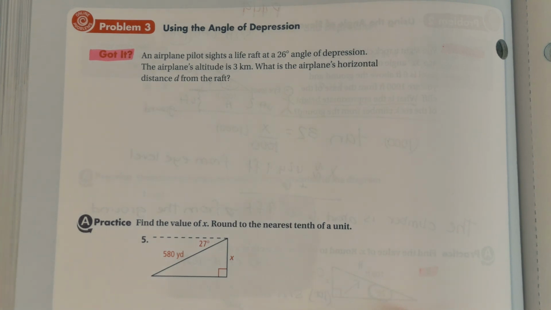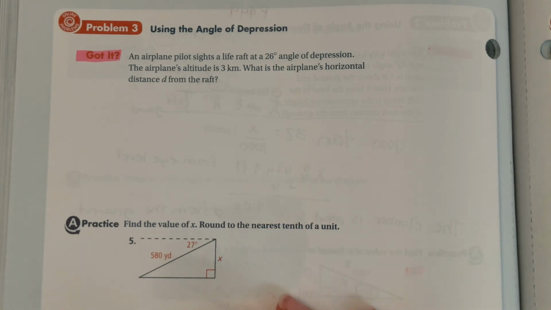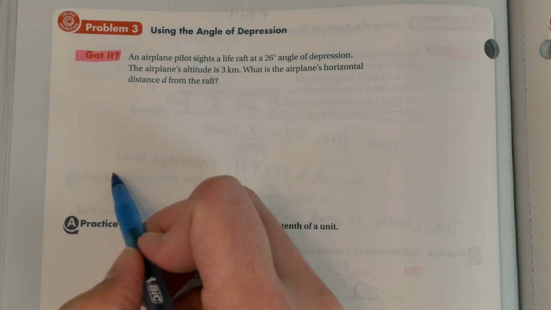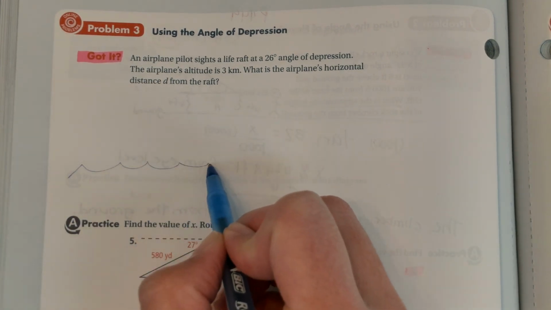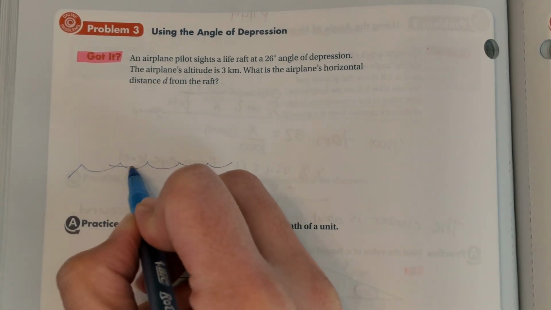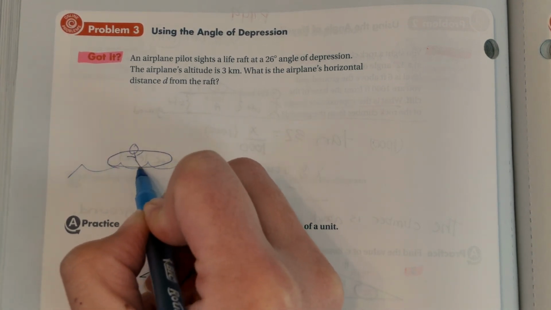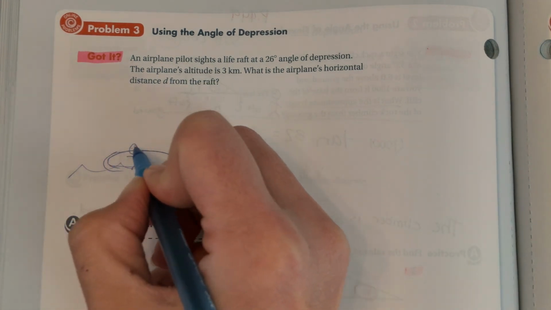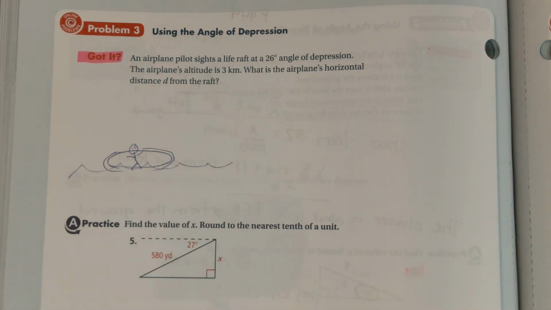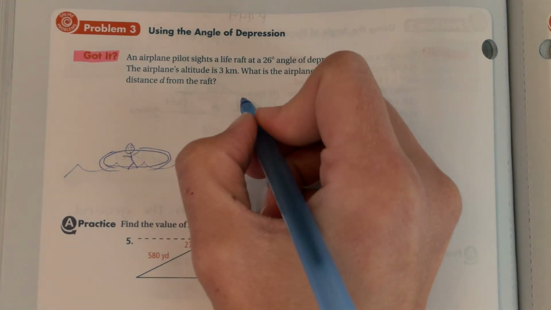This first one has to do with an airplane pilot who sights a life raft at a 26-degree angle of depression. So they don't have a picture, so I like to start drawing it so that I can see. A life raft would be like a little raft on the water, and then there's like people there, save me. I don't know, I'm not good at drawing. So anyways, then here's the airplane.